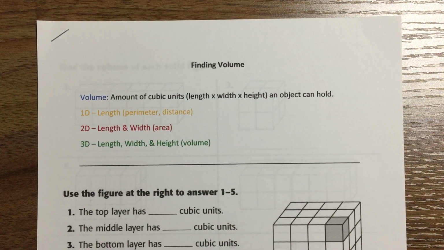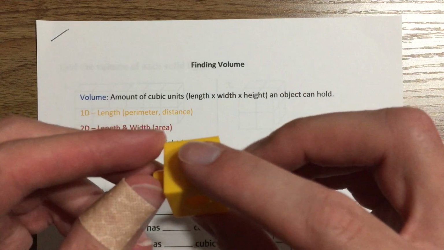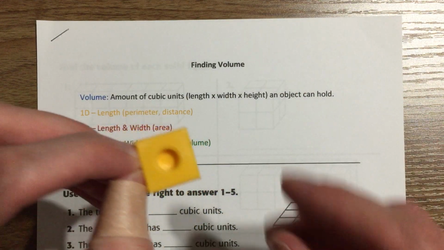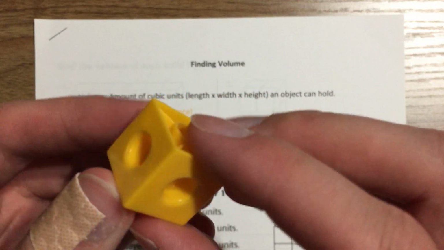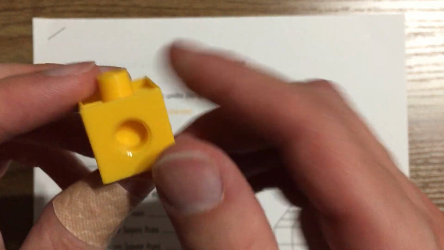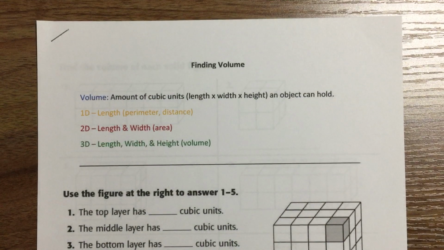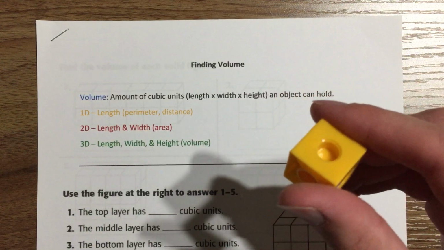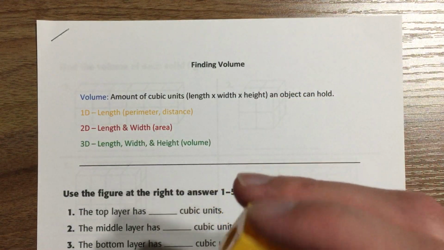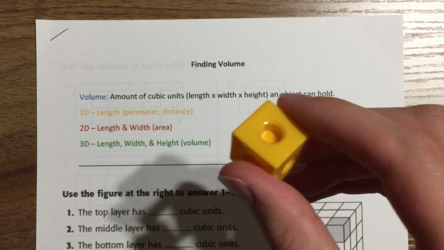And what I mean by cubic units, to help illustrate that, is one of these. This is a cubic unit. Ignore this little round piece on the end. This little cube has a square face, 6 square faces as a matter of fact, but it has length, width, and height to it. It's got 3 different dimensions. That's what we call those. So being able to understand that this is a cubic unit right here, that's what we're talking about. This is a 3-dimensional object, and this is what we use to measure volume.